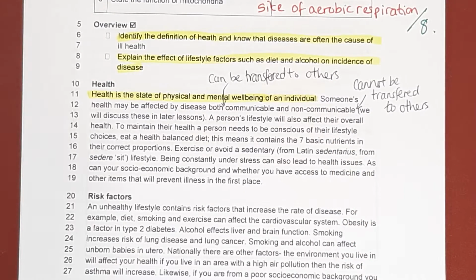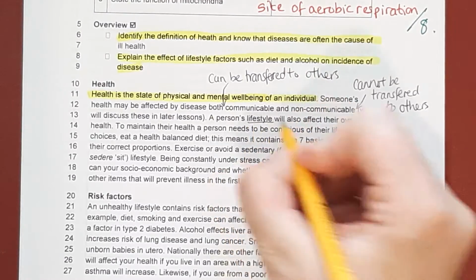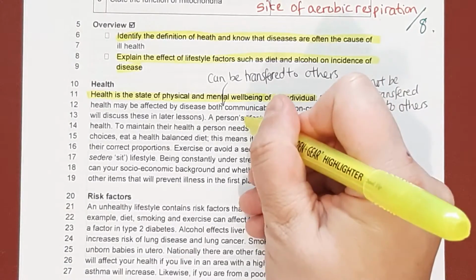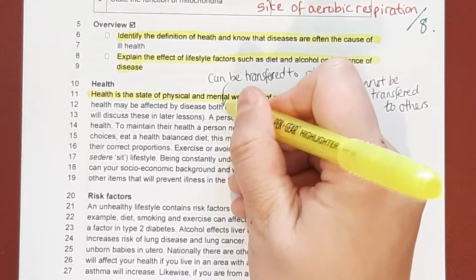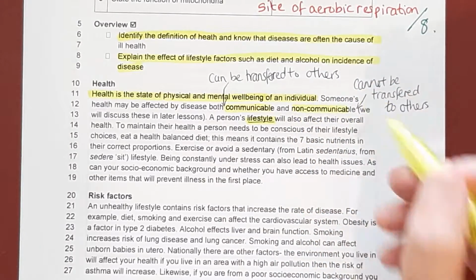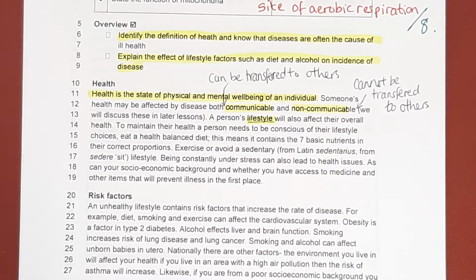We will discuss these in later lessons. A person's lifestyle will also affect their overall health. By lifestyle, we mean how a person chooses to live. Okay, so the meaning of lifestyle is how someone chooses to live. To maintain their health, a person needs to be conscious of their lifestyle choices, eat a healthy, balanced diet. This means it must contain the 7 basic nutrients in their correct proportions.